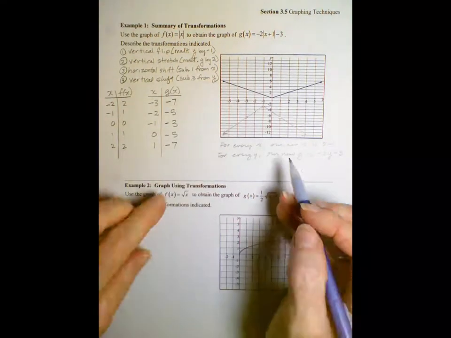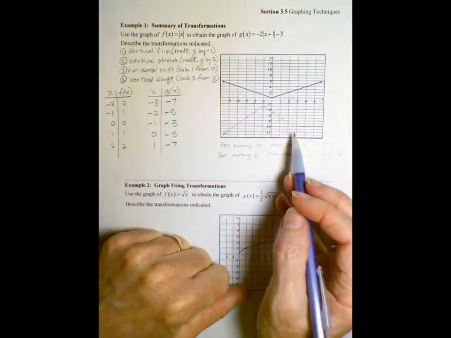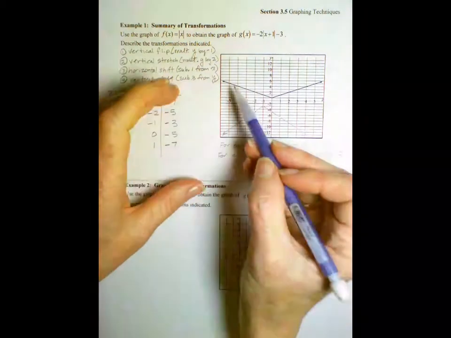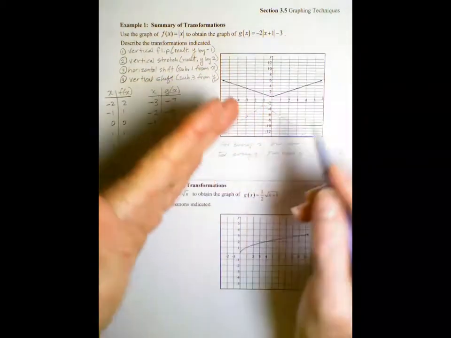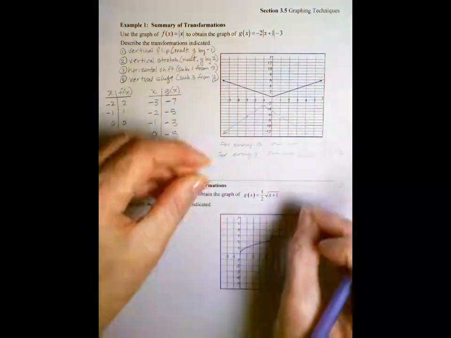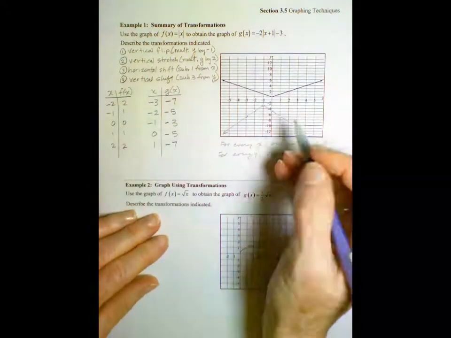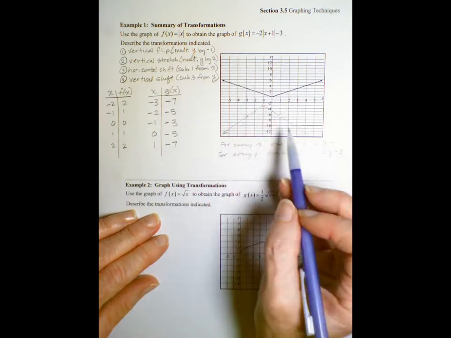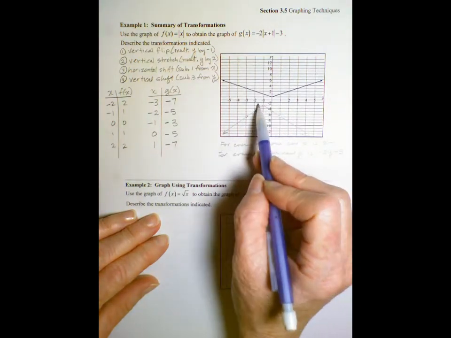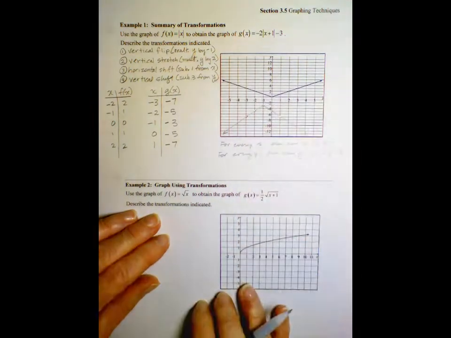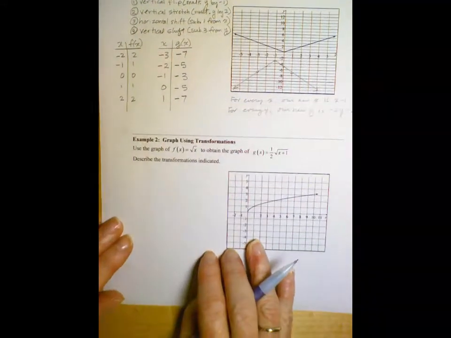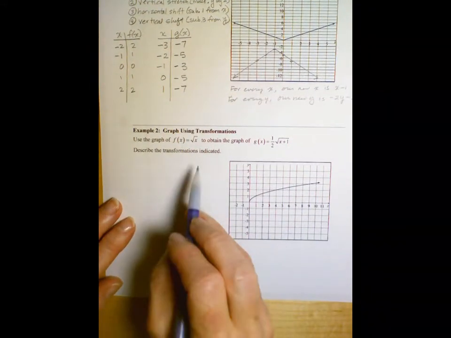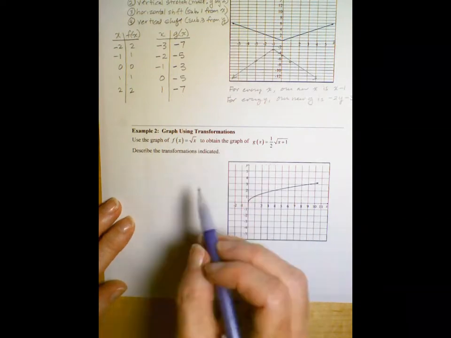It has stretched a bit. That may be a little harder to see, but it's not quite as flat as this. It's vertically stretched, like maybe pulled the branches a little closer together, and we have shifted to the left and we have shifted down. Okay, let's try another one of those using the square root function.